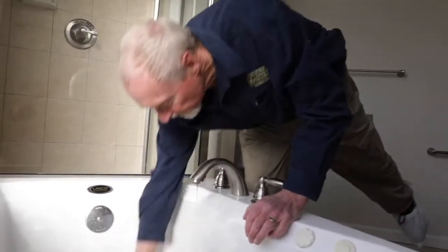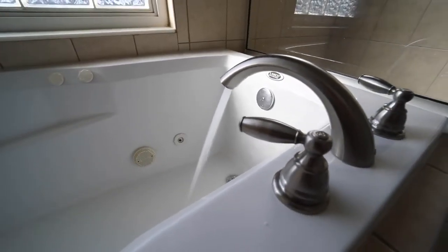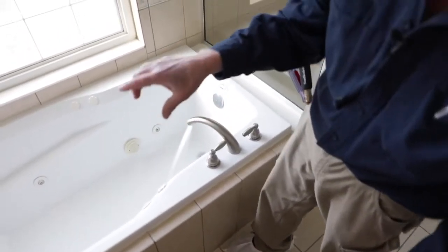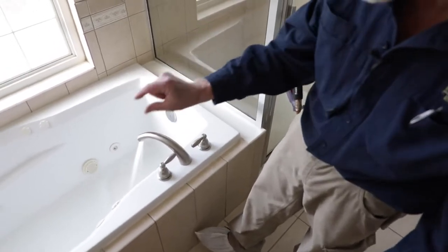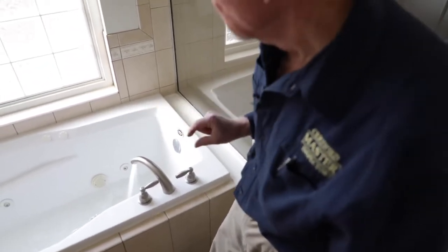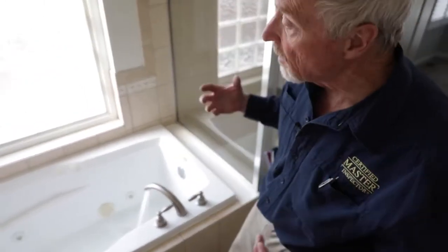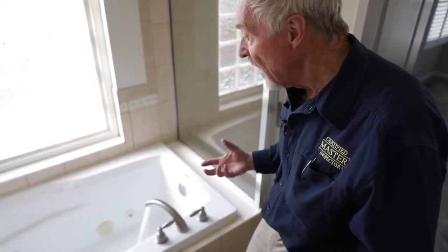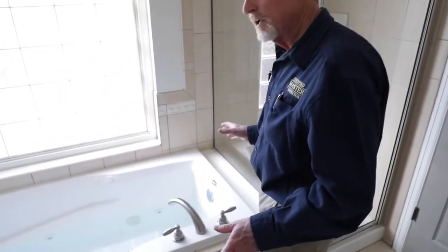So I'm going to close off the stopper on it and start it filling. And so I'm going to fill it up until the water is 1 inch over my highest jet. And that way it's not going to blow water around the bathroom after I turn it back on. Okay, we filled our jet tub up, and so now we're going to check it and see how it's running.